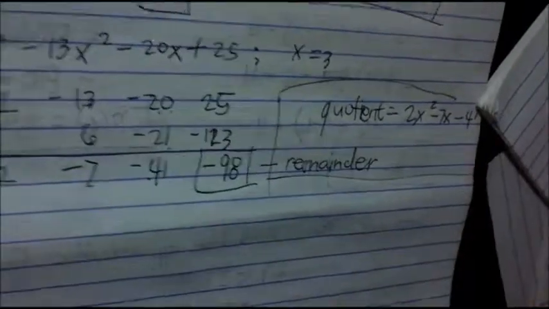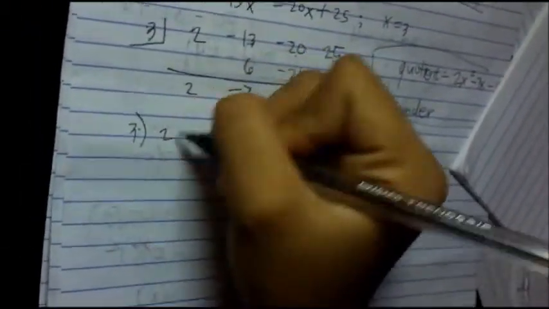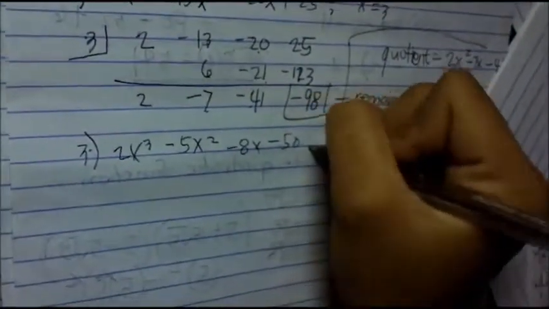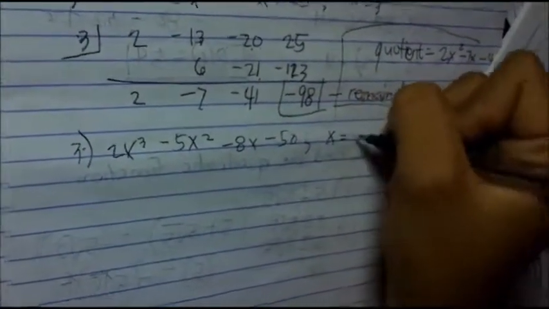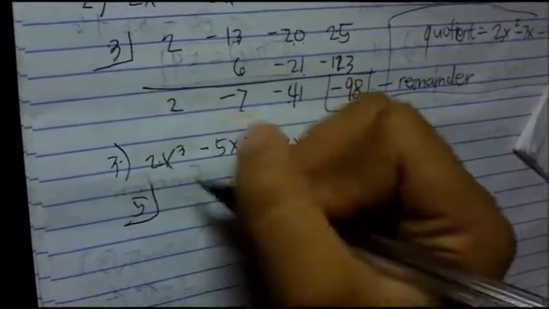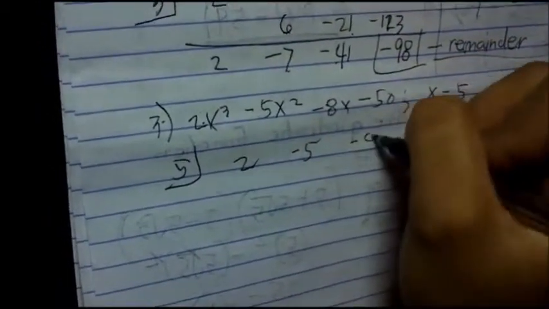So to the third example and last is 2x cubed minus 5x squared minus 8x minus 50. Then x is equal to 5. Then 2, negative 5, negative 8, and negative 50.